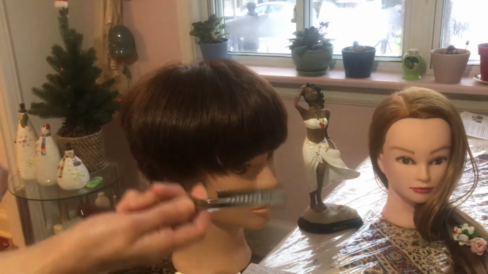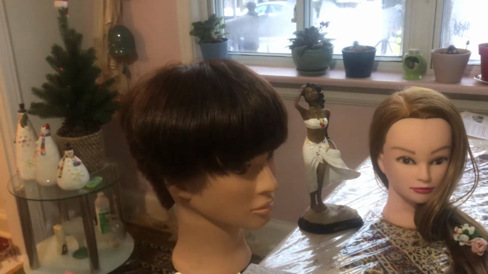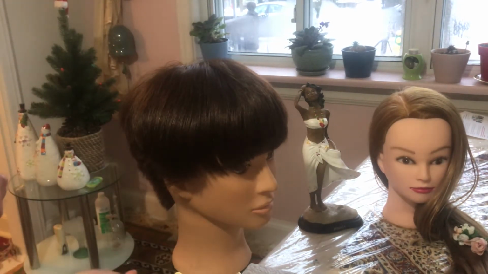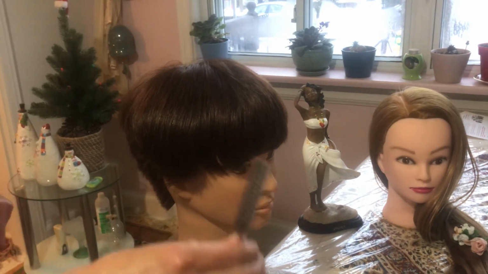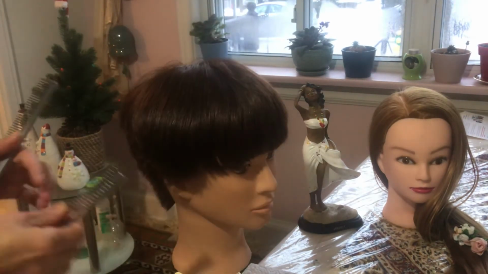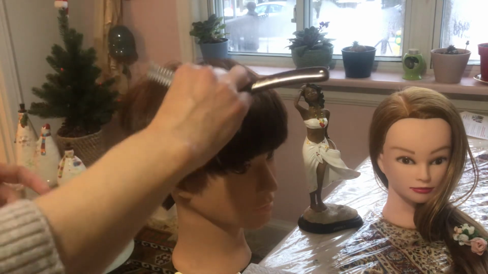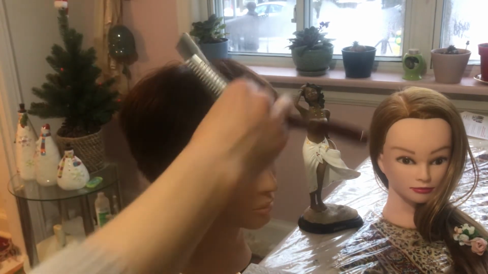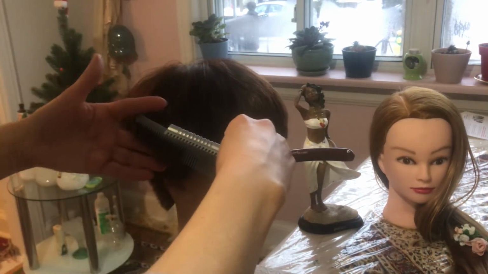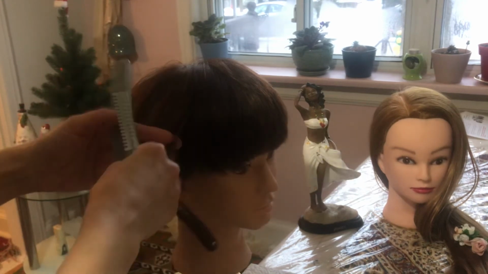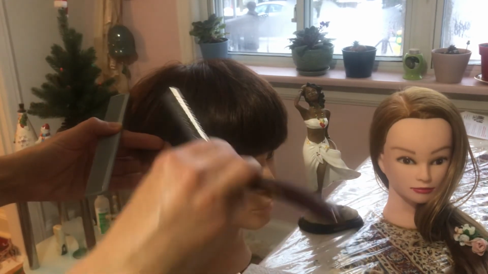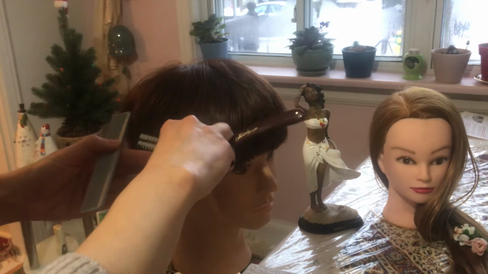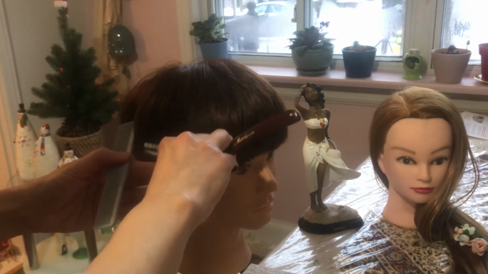The next one, we have a razor. If you need smooth and softer ends, we can use the razor too. And the technique is you hold the hair, and when you hold the razor, you just slide on the hair.